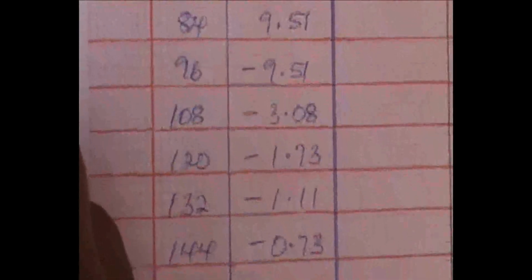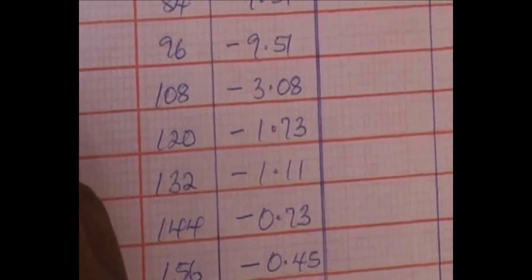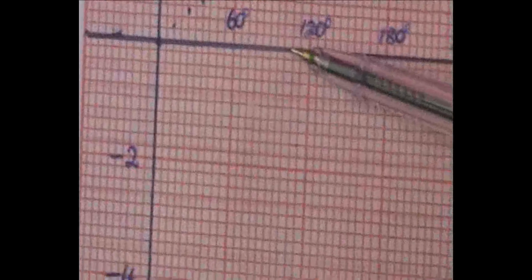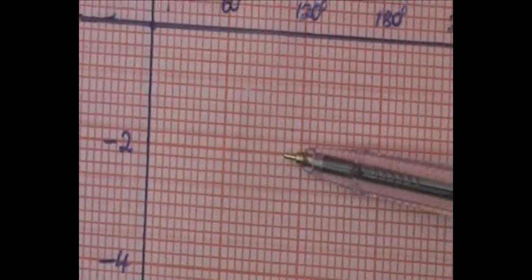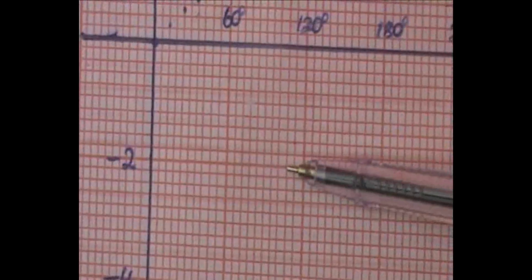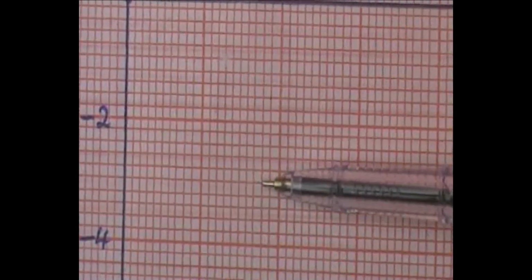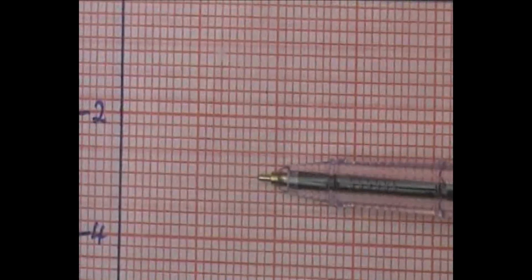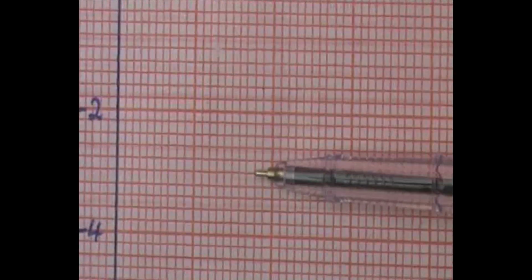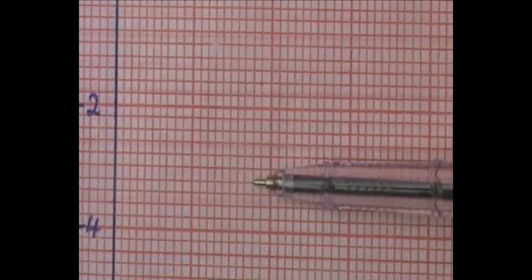That is our 108 now, and its tan is minus 3.08. So from here that we traced, this is minus 2, and we're looking for minus 3.08. Minus 2.2, minus 2.4, minus 2.6, 2.8, 3.0. So 3.08 will be between 3.0 and 3.2. So we're going to plot the next value here.